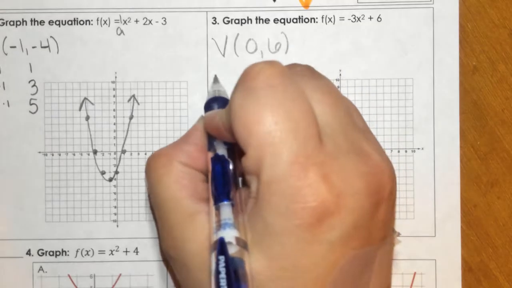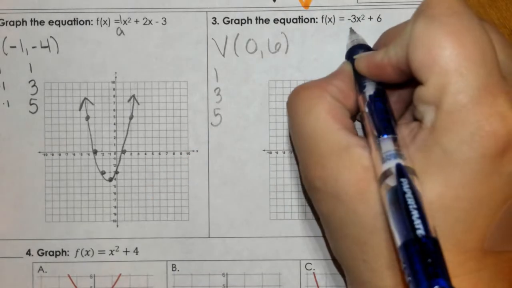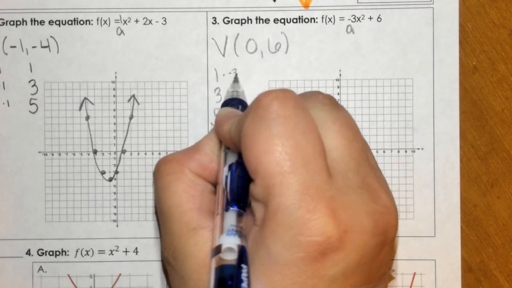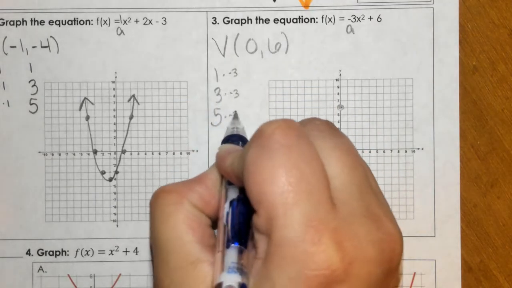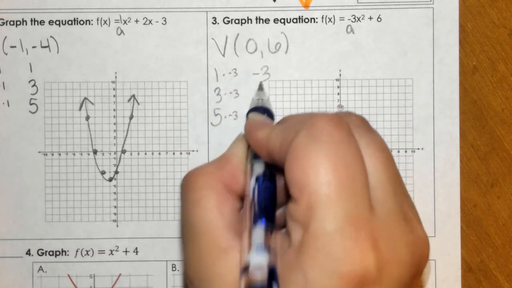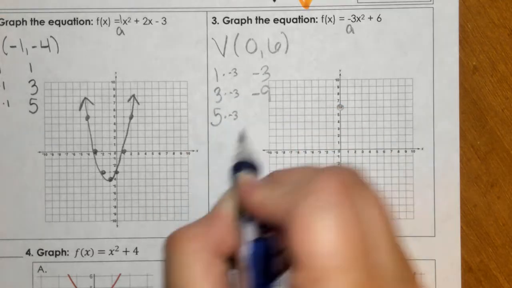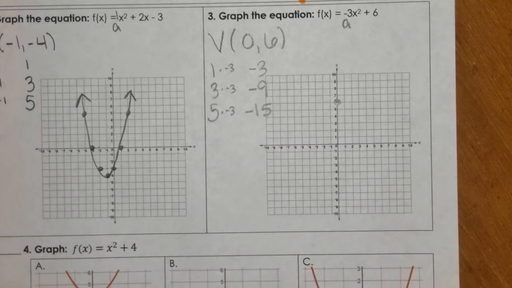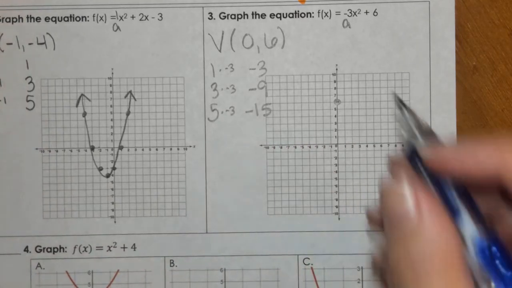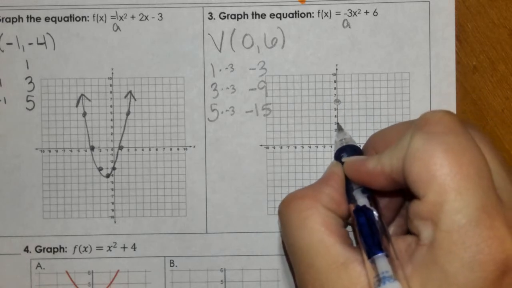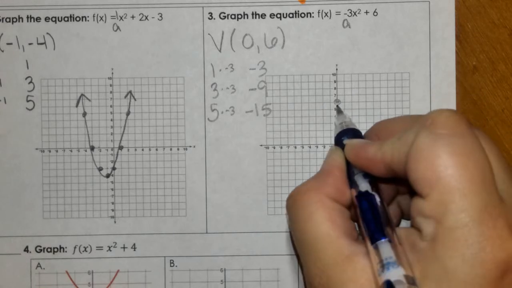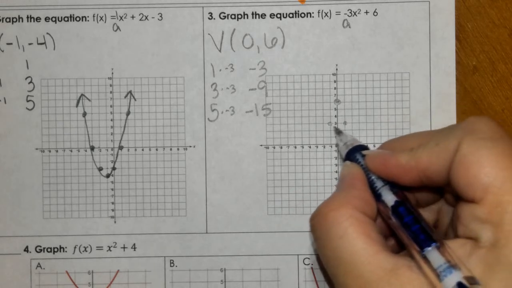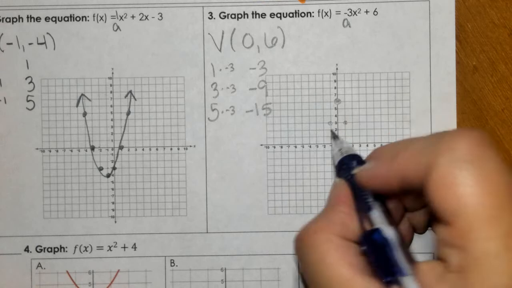I write out the pattern, 1, 3, 5. And I have to multiply by the a value. So I multiply by negative 3. This gives me negative 3, negative 9, negative 15. From the vertex, I'm going down 3, right 1, down 3, left 1. From the 2 new points, I now go down 9.